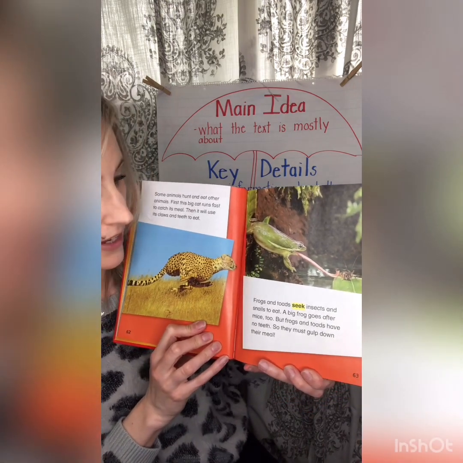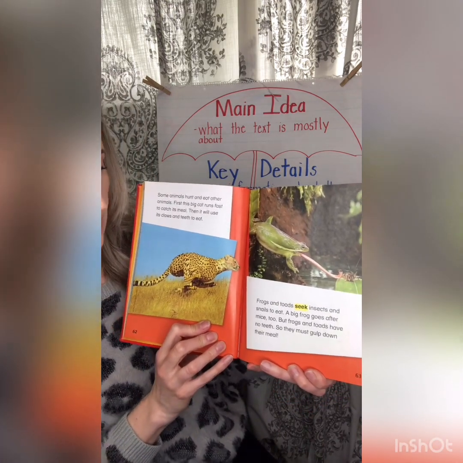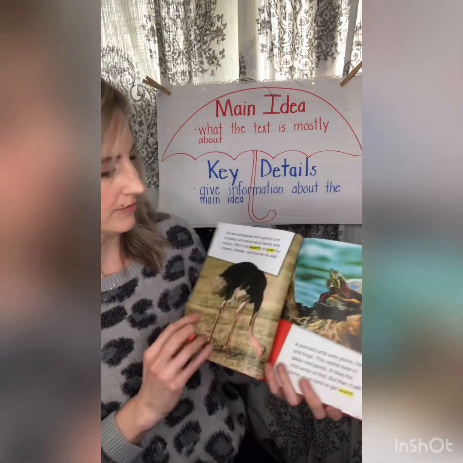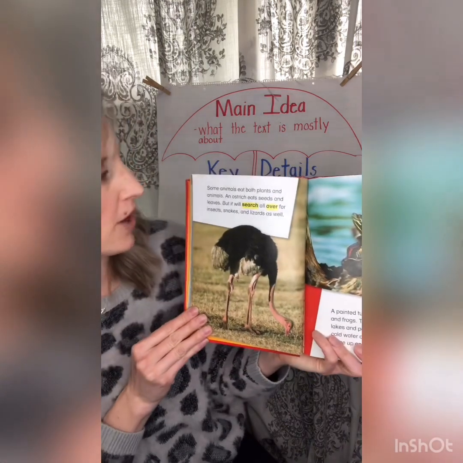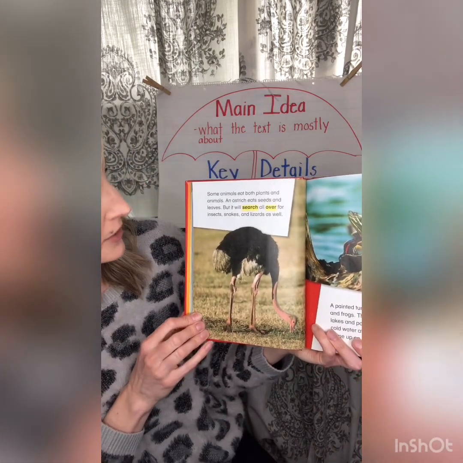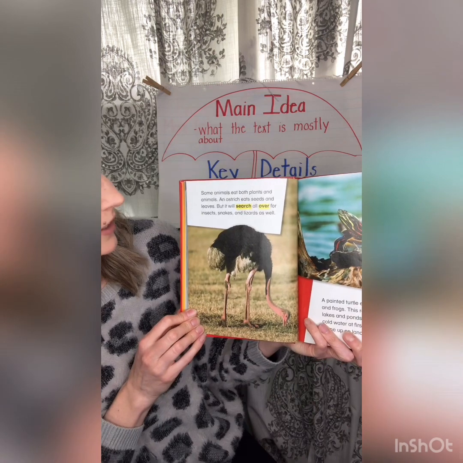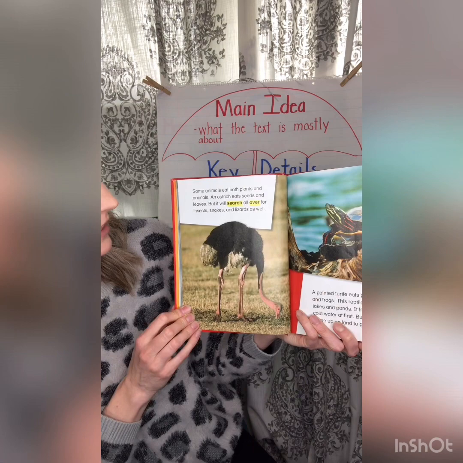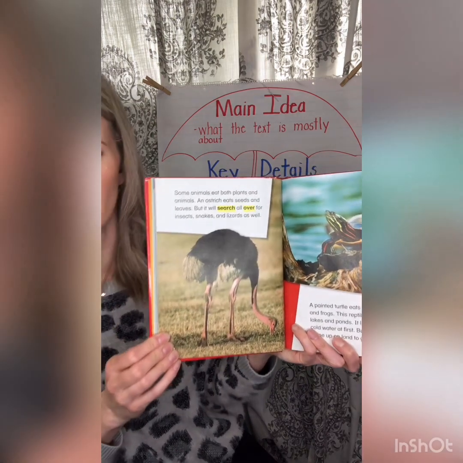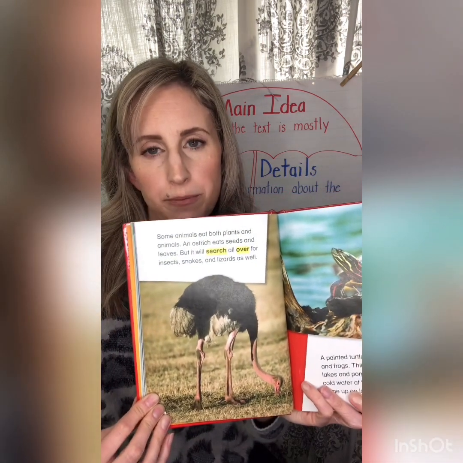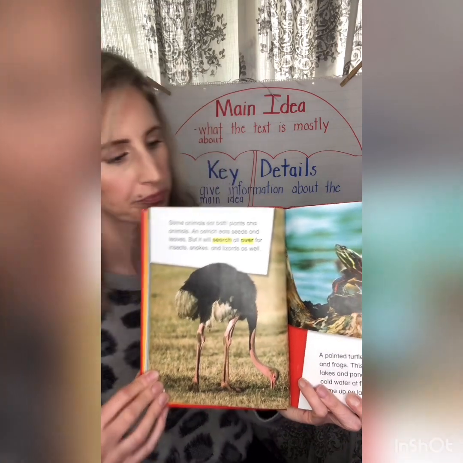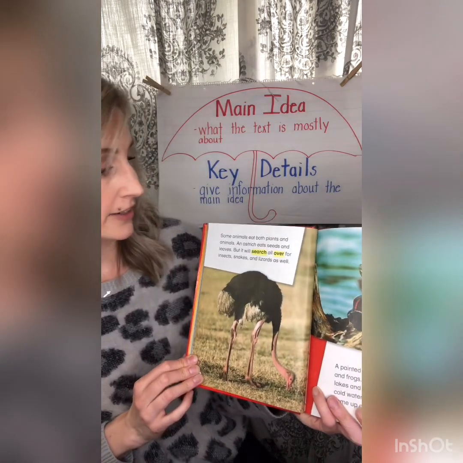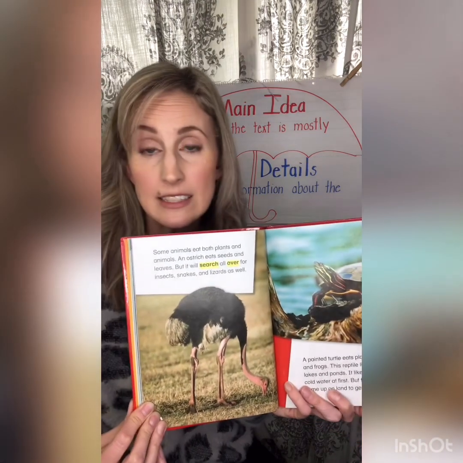Mrs. Cedar would say that frogs and toads eat insects and snails. Let's look at our next animal, ostrich. Some animals eat both plants and animals. An ostrich eats seeds and leaves, but it will search all over for insects, snakes, and lizards as well. Go ahead and summarize. So I would say that an ostrich can even eat snakes and lizards.